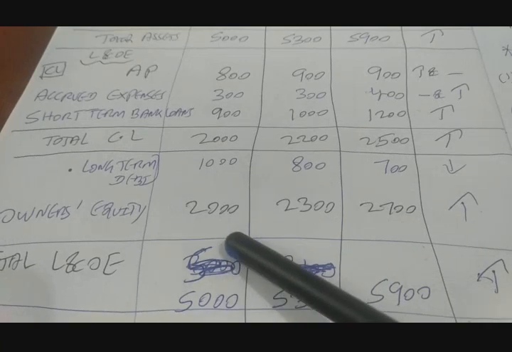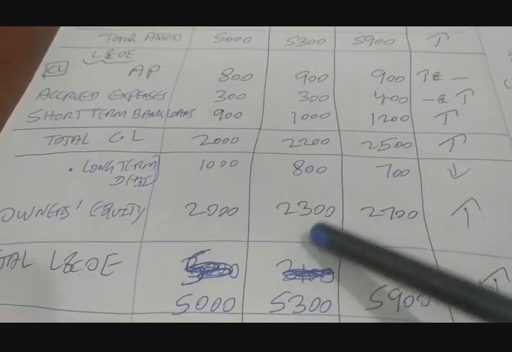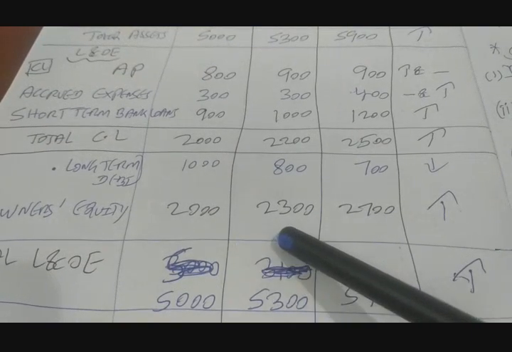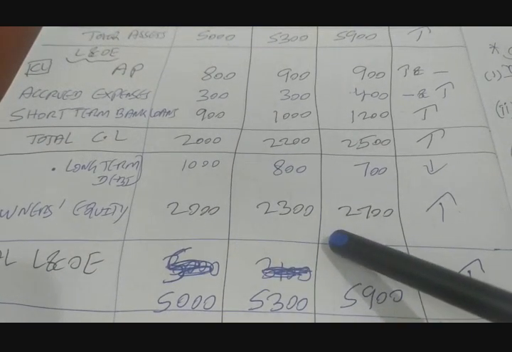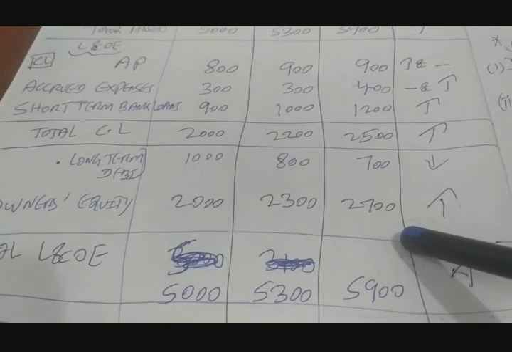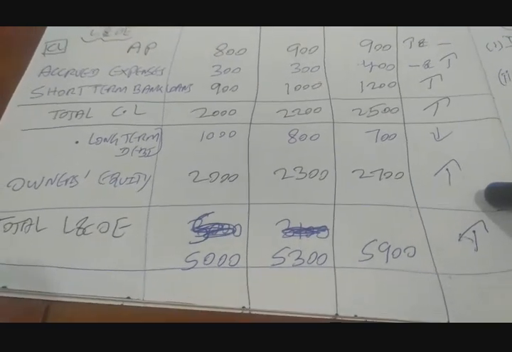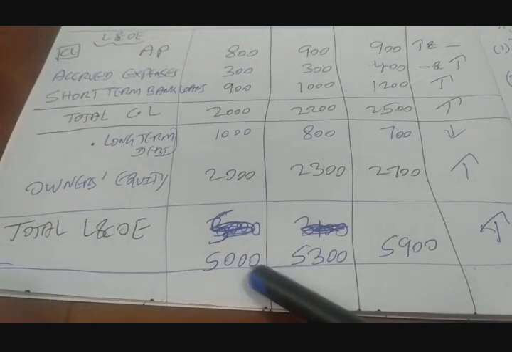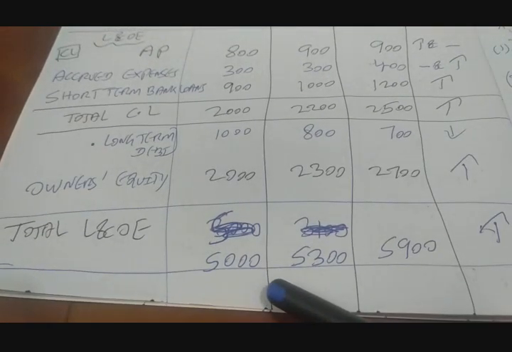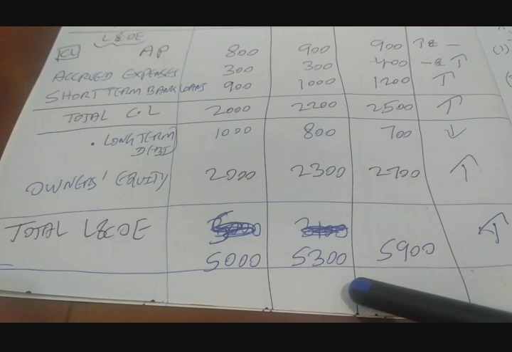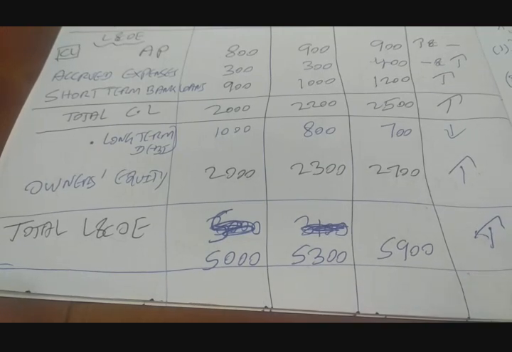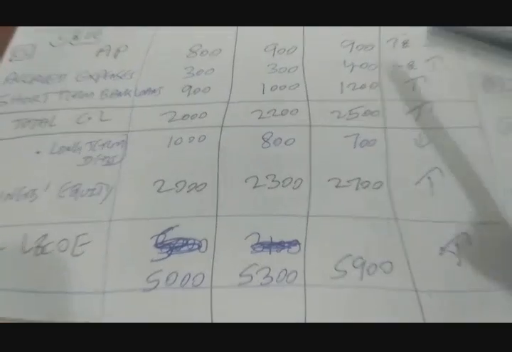And the last item is OE, owner's equity. Initially it was how much? Initially it was 2000 crores, gone up to 2300, gone up further to 2700 crores. So that is indicating a growing trend, which is good for the company. So the total of liabilities and owner's equity was 5000 crores, then year T-1 it was 5300, and for year T it is 5900 crores, again going up. So this is the income statement and balance sheet of the company.